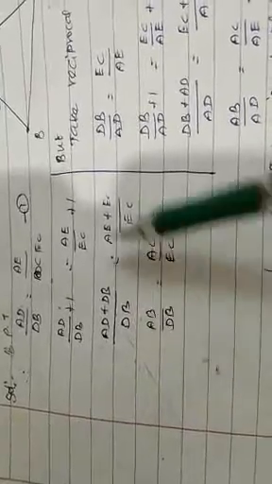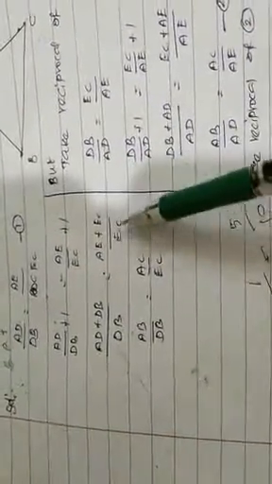So for that, first consider AD divided by DB by the basic proportionality theorem. Given DE parallel to BC, therefore by the basic proportionality theorem AD divided by DB equals AE divided by EC. We can consider like that. Add plus 1 on both sides. We can write AD divided by DB plus 1 means, by LCM, AD plus DB divided by DB, and AE plus EC divided by EC.